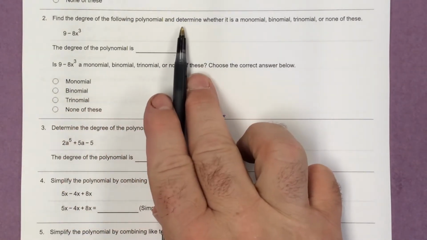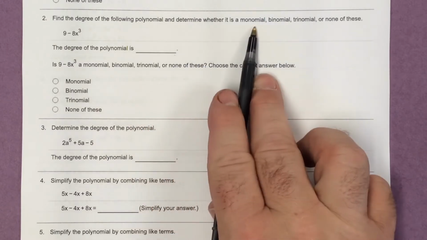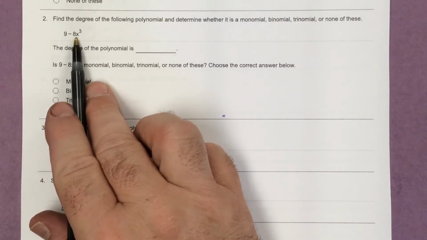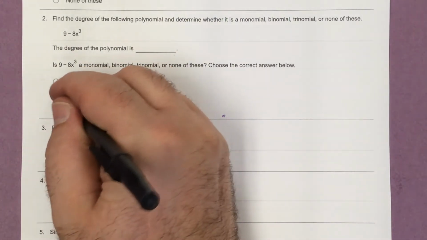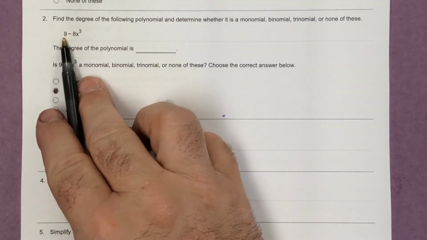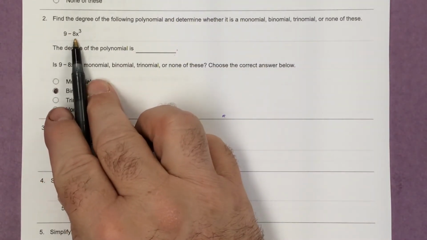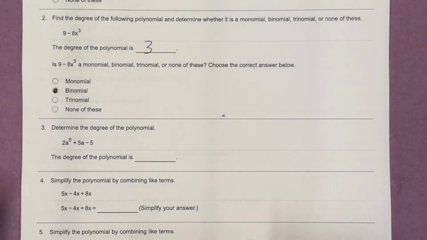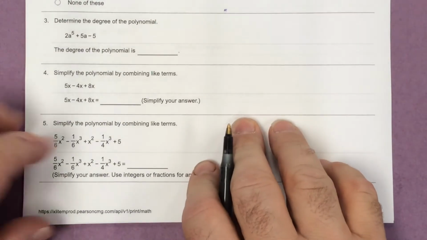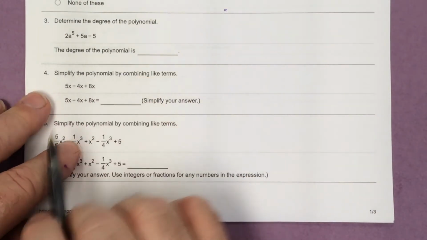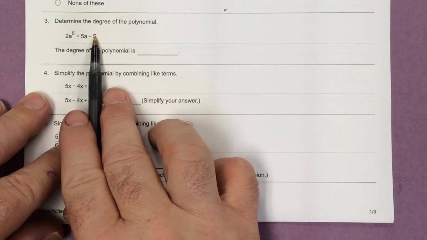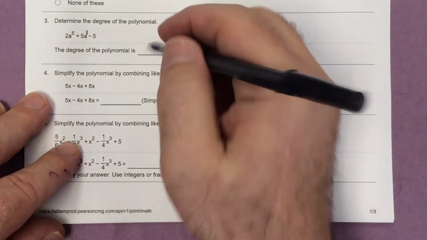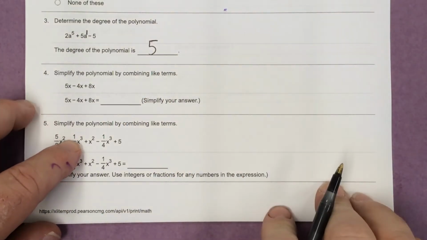Find the degree of the following polynomial and determine whether it is a monomial, binomial, trinomial, or none of these. One term is a 9, another term is 8x to the third, so that is going to be a binomial. Here we don't have anything that contains an exponent, but this term contains an exponent of 3, therefore the degree of the polynomial is going to be 3. Next question. Determine the degree of the polynomial. This has no exponent at all. This has an exponent of 1. This has an exponent of 5. So the degree of the polynomial is going to be 5.